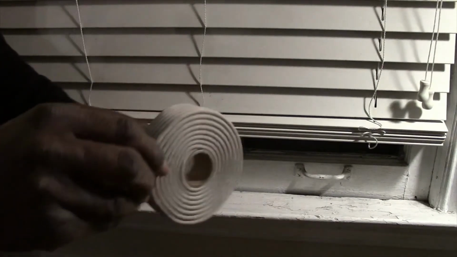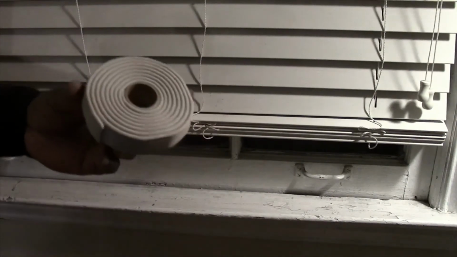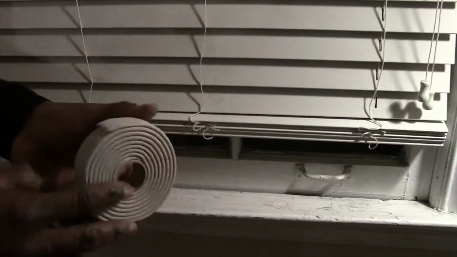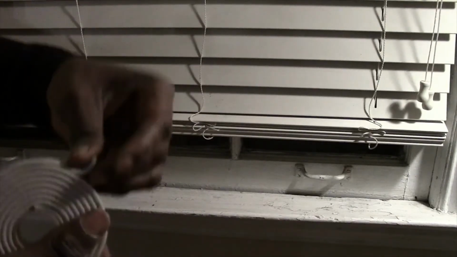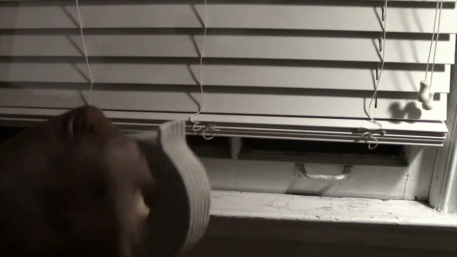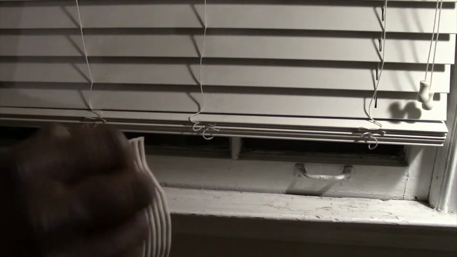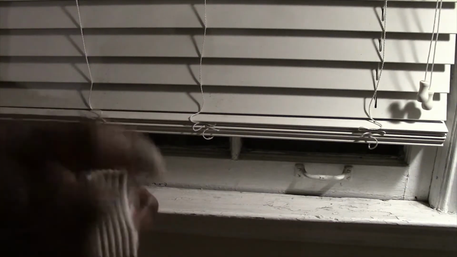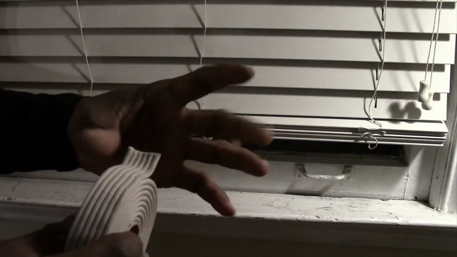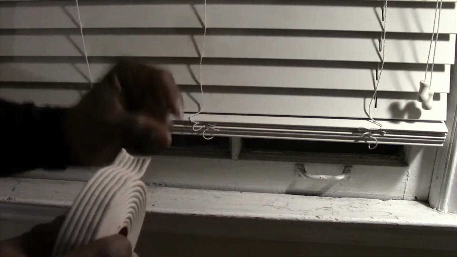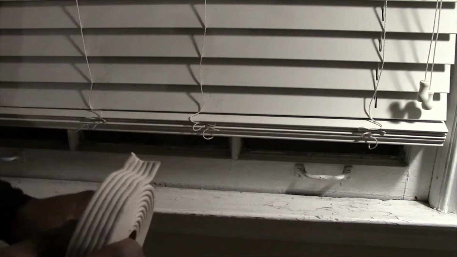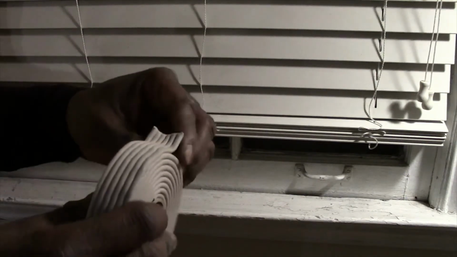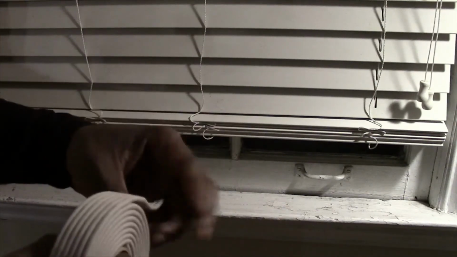It comes in a roll, so it's a nice roll. And the idea is that you can see you have these multiple strips. So you have 1, 2, 3, 4, 5, 6 strips. You use as much as you need for the thickness or the width of that airspace you're trying to seal up, the gap, wherever that may be.